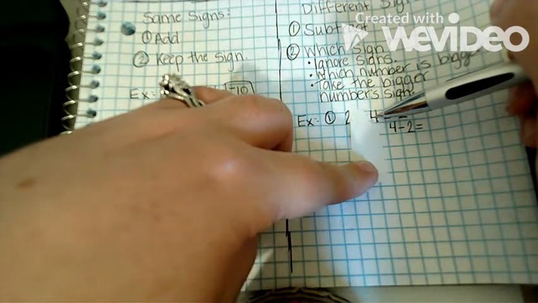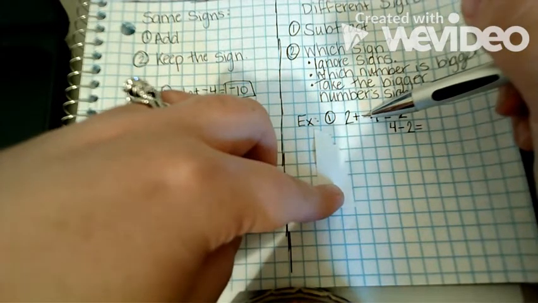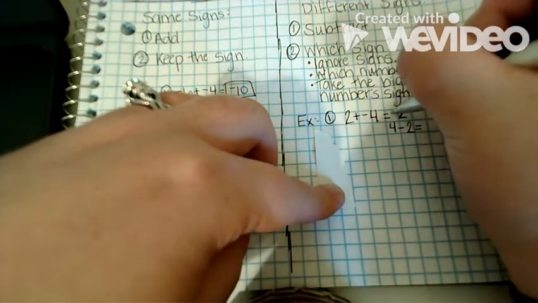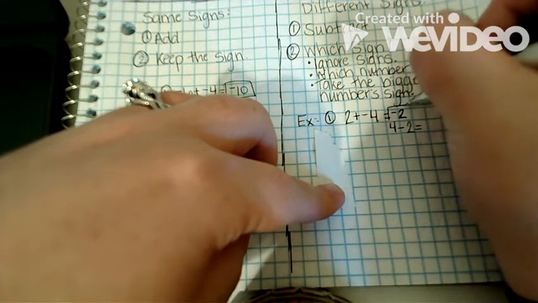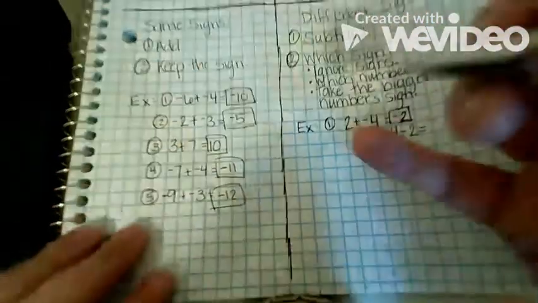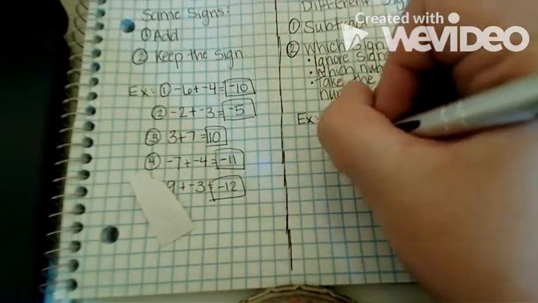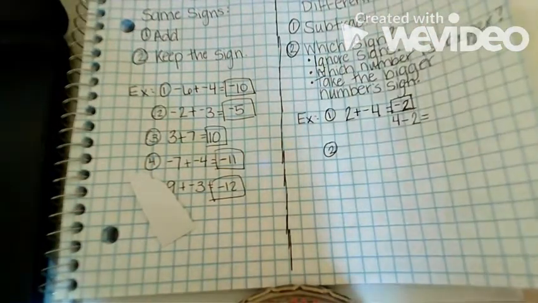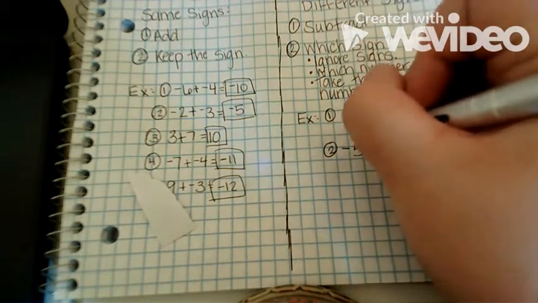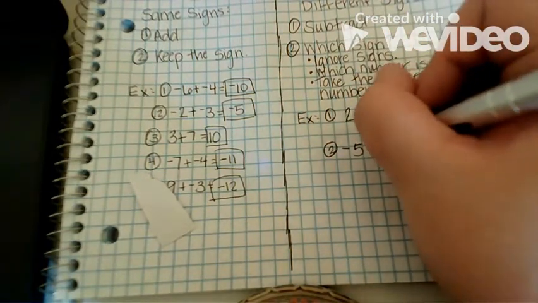So when I pull this away, 4's sign is negative, so we're going to take that negative sign and put it into our answer. -2. Let's try another one. Number 2, we're going to do -5 plus 8.